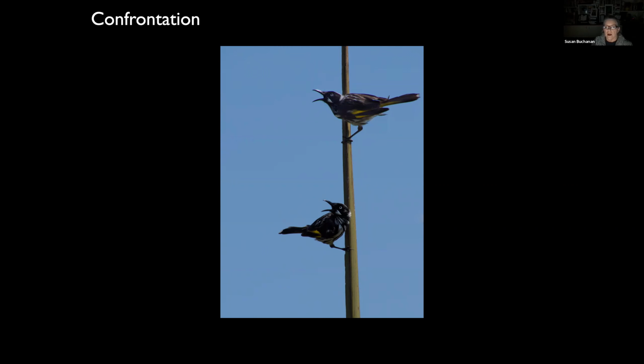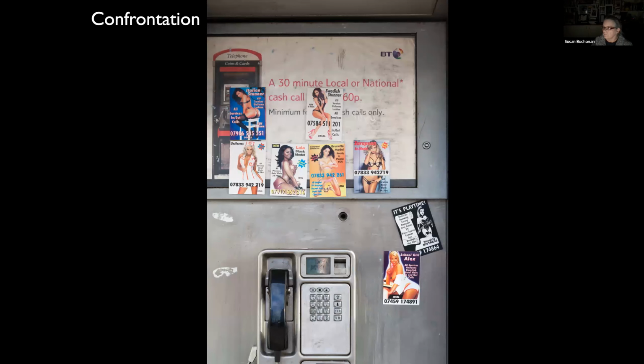Here's a different one that I personally find confronting. And it's obviously talking about a social aspect, a social problem even. And it's certainly something that has been in the news recently about the pervasiveness of pornography in our society.